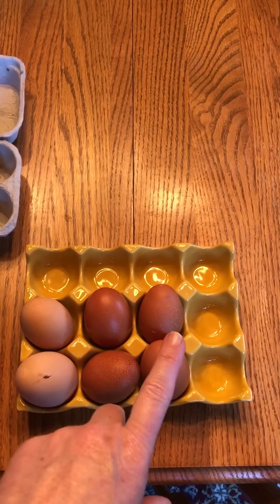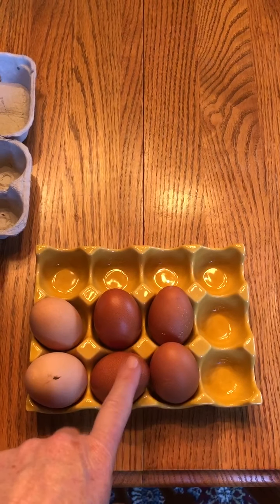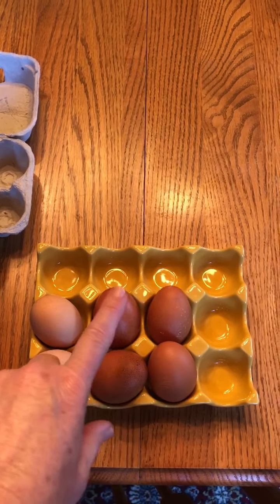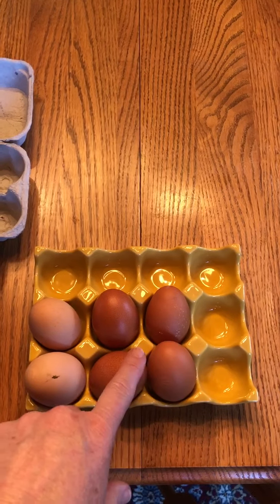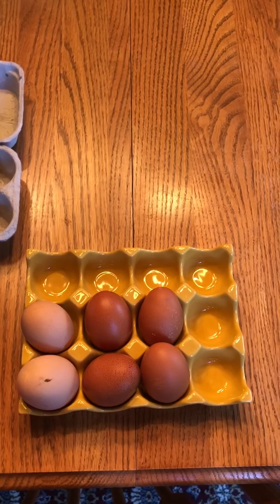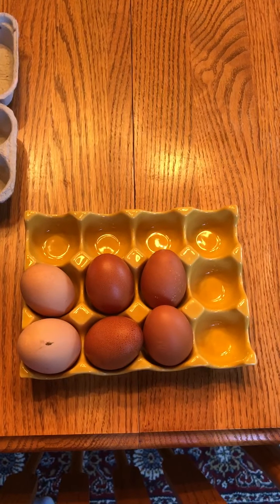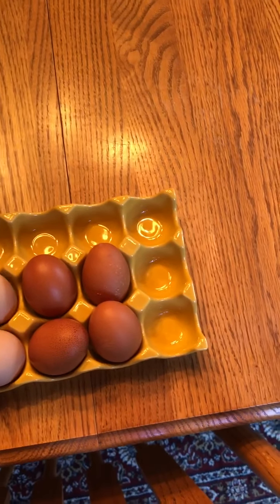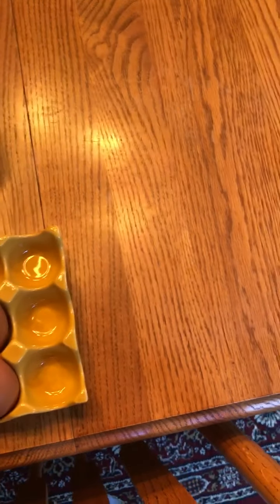How many do I have altogether now? Let's count. 1, 2, 3, 4, 5, 6. So 3 plus 3 equals 6. That was a good story problem. How many eggs we have?